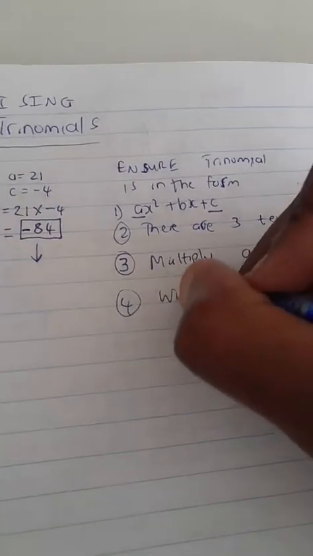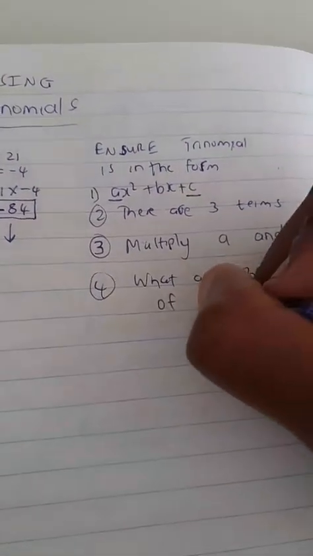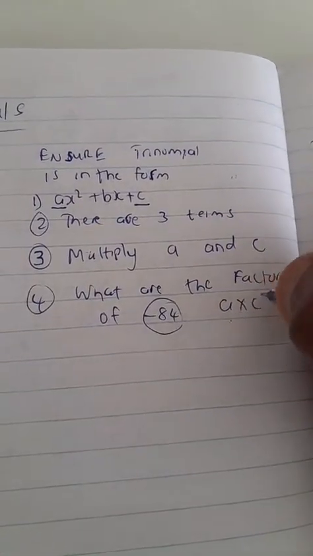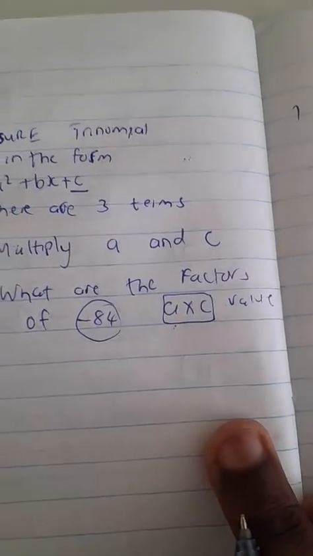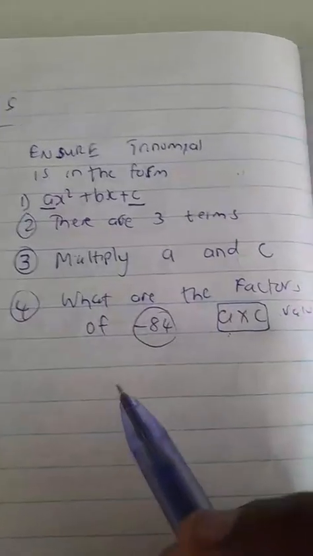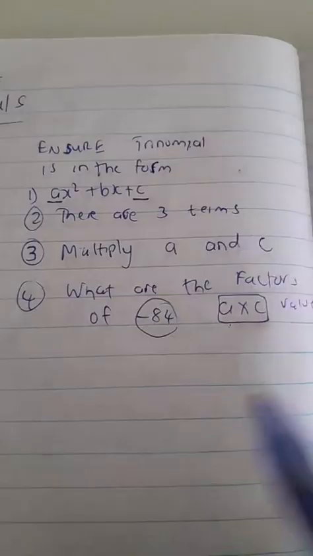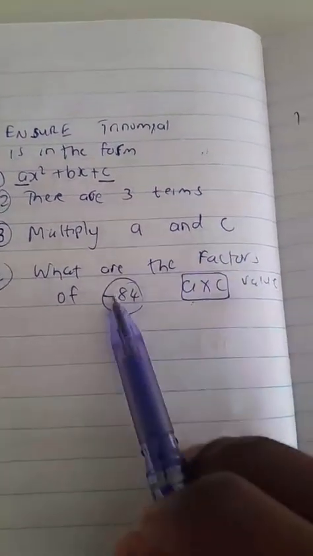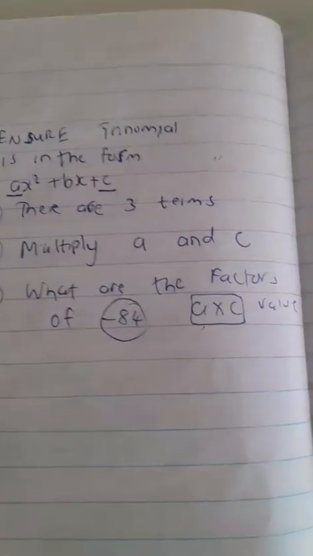Step 4. What are the factors of negative 84? In other words, what are the factors of that a times c value? It won't always be negative 84, right? Sometimes when we are doing other problems, it will be something else. But now we are asking ourselves, what are the factors of negative 84? And this is the logic.